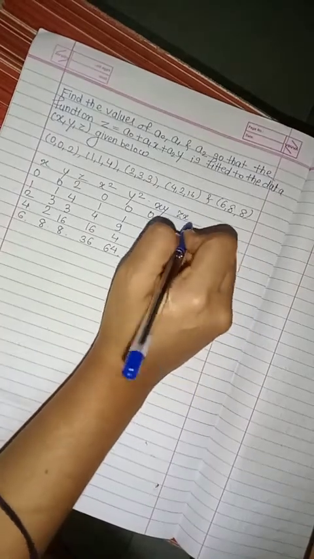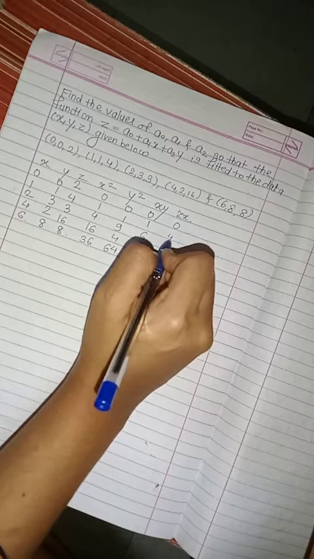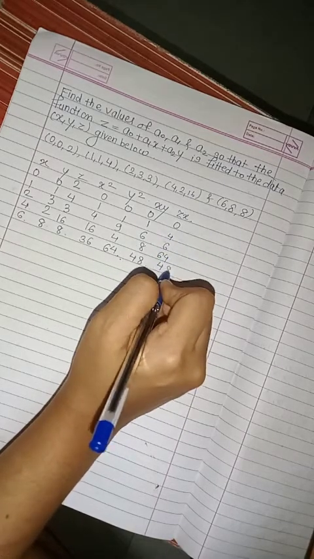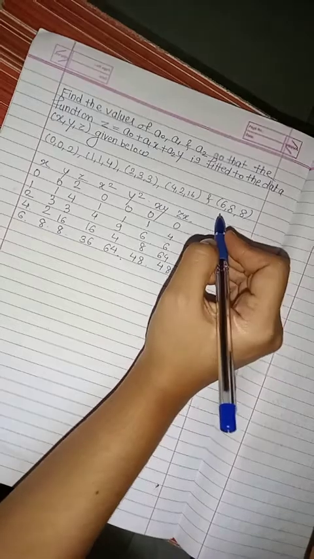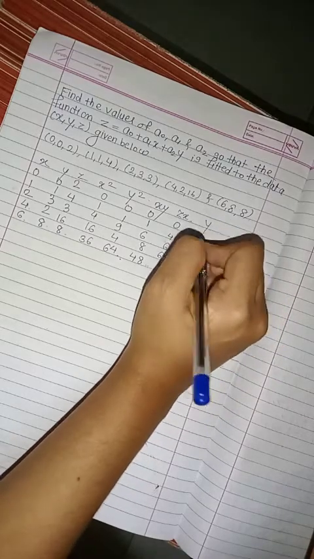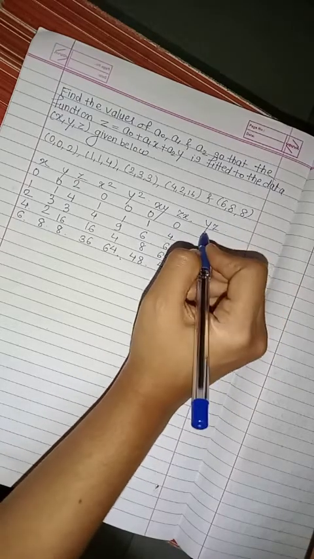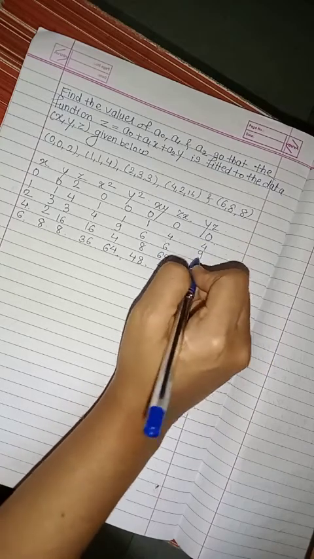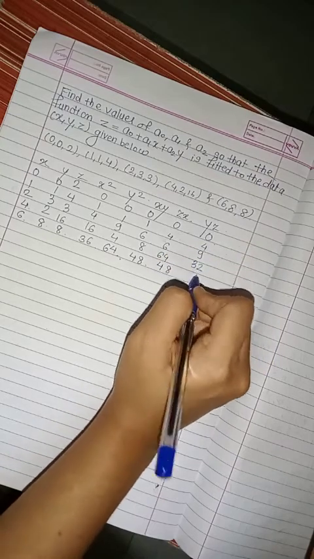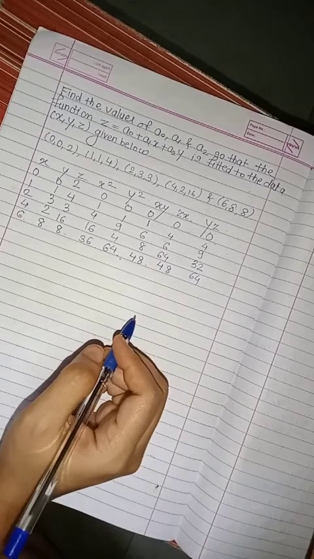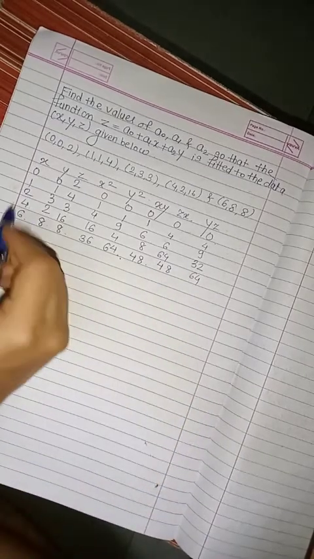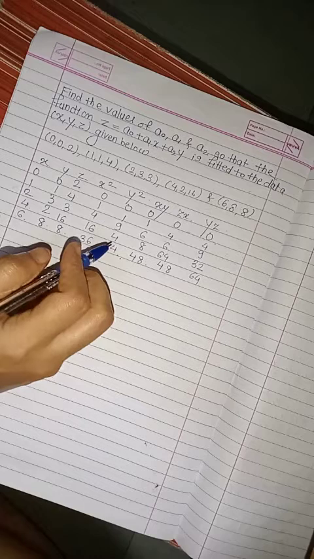Similarly zx, which is equal to 0, 4, 6, 64 and 48. Now the last one is yz. So yz, multiplying, is 0, 4, 9, 32 and 64. Okay, so these are the values of all the things which we need. Now again we'll find the summation of all these.